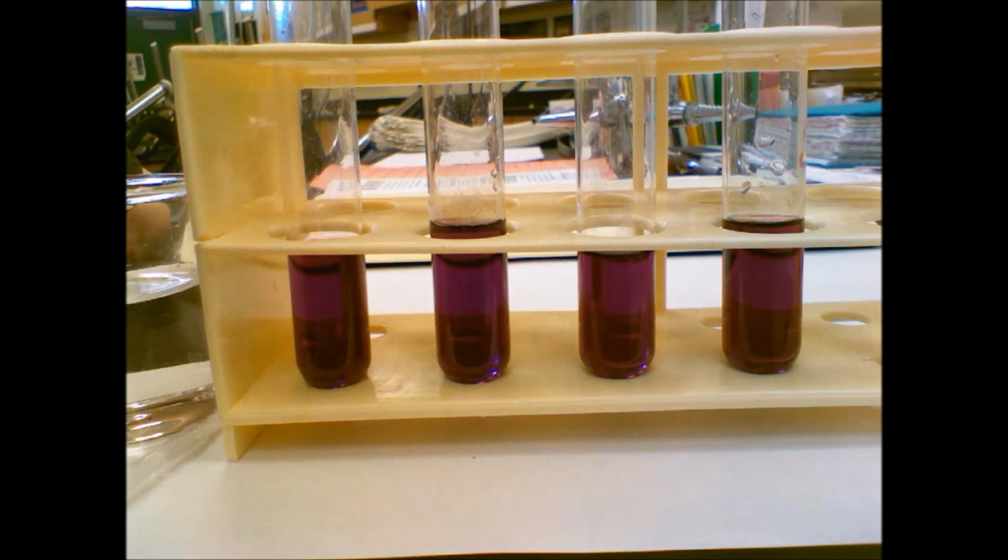So it says the purpose of this mini lab or demo is to determine how a chemical system will respond to stress and how that can be applied to every reversible reaction. The color in this system indicates the concentration of the reactants and products. If there are more reactants than products, the solution will be pink. You might want to underline that.